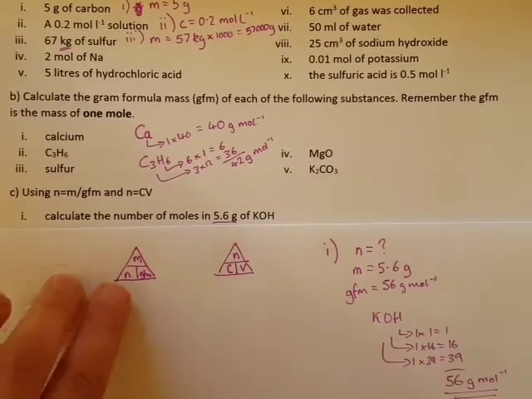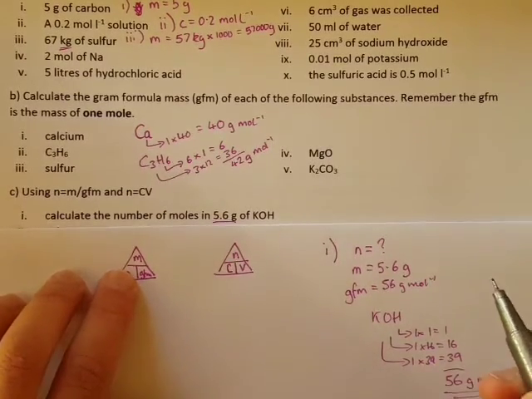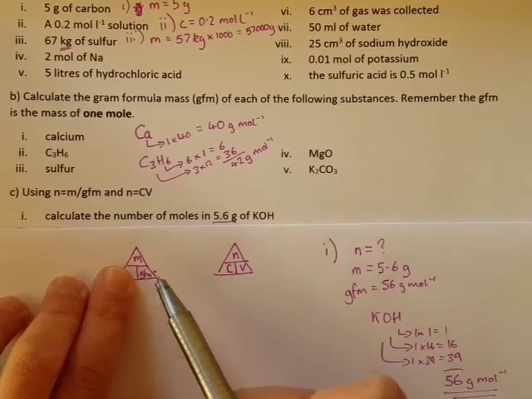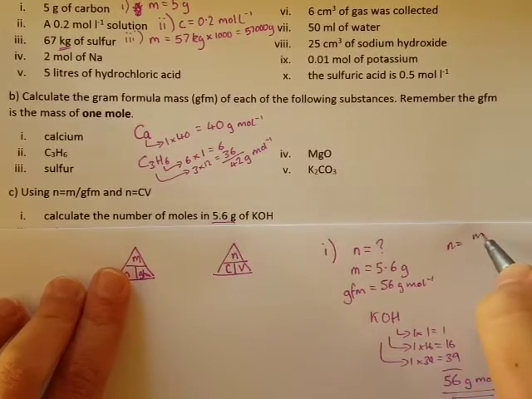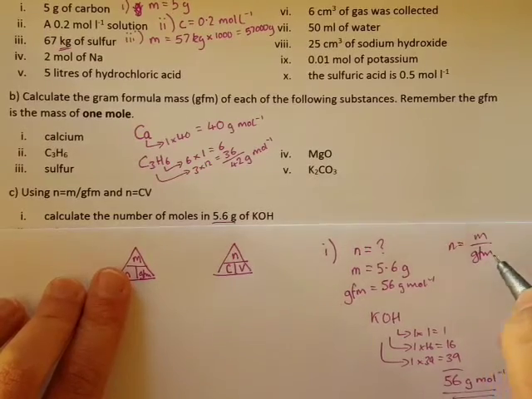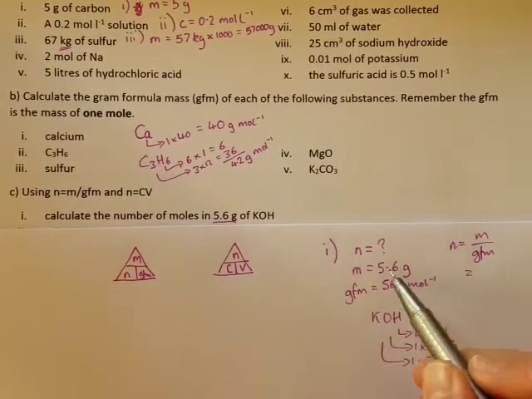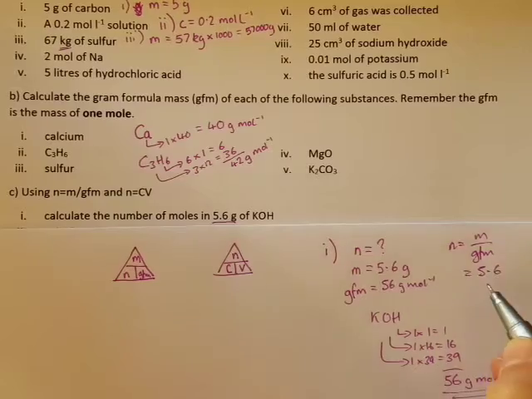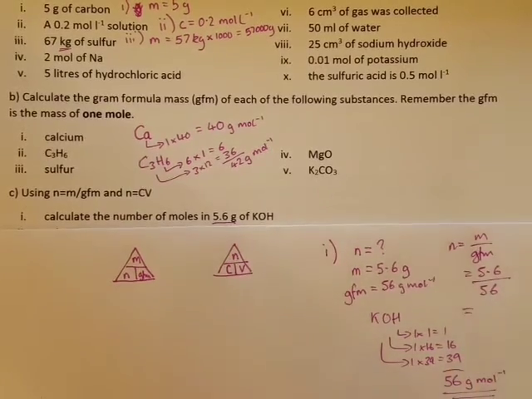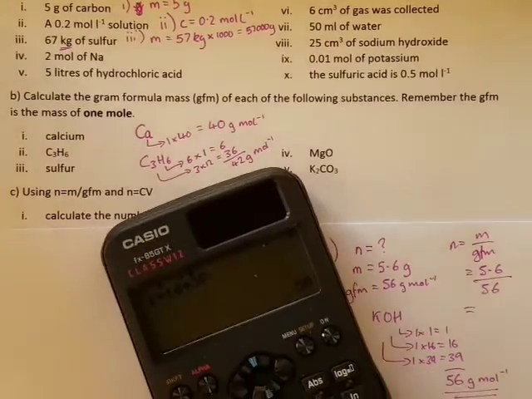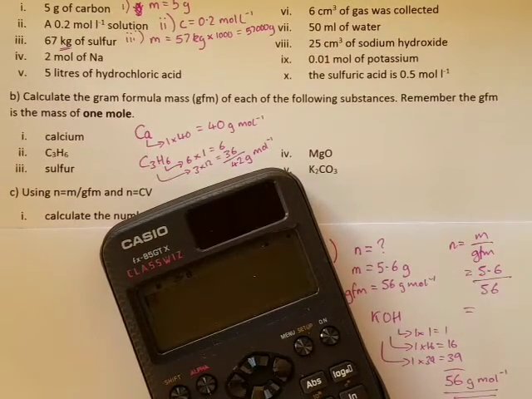I'm trying to work out n, so I don't need to rearrange that equation, but if I've done the triangle, then I can easily just check n equals m over GFM. I can substitute in my values, so m was 5.6 grams, GFM was 56 grams per mole, and again, doing it in a calculator, even if you think you can do it in your head, so you don't make silly mistakes.